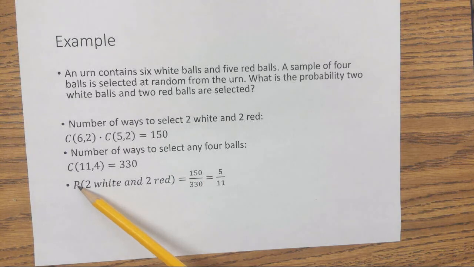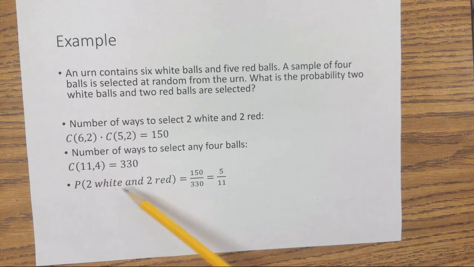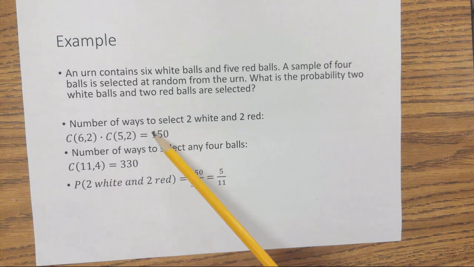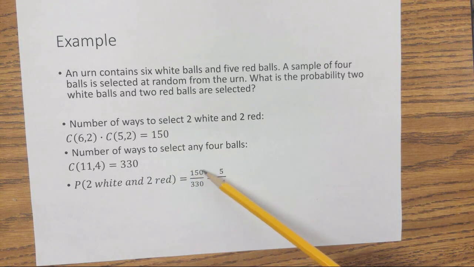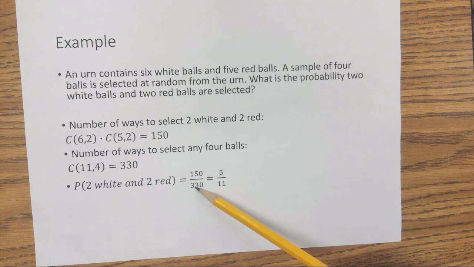This one is not a permutation this time, this is probability of selecting 2 white and 2 red balls. So I had to do this, then I had to do this to get the number of ways to get 2 white and 2 red, and then the total number, so 150 over 330, reduce that, I get 5 out of 11. That's all there is to it.